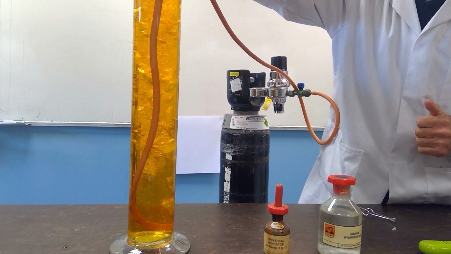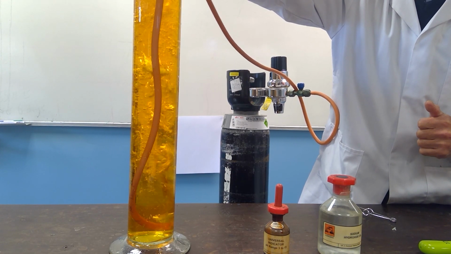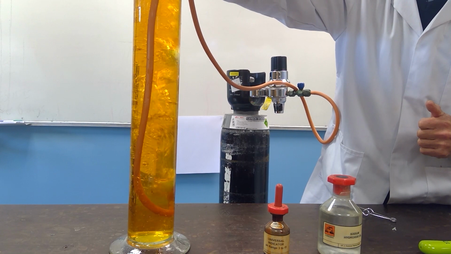The sodium hydroxide has been neutralized, the carbon dioxide has dissolved into the water, and we now have a pH of around 5.